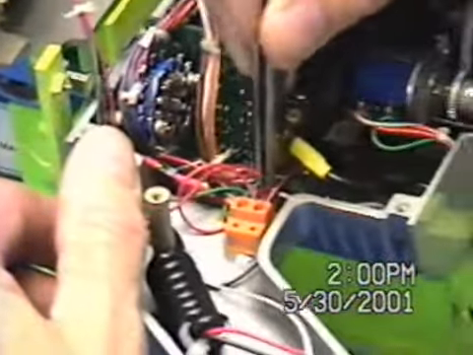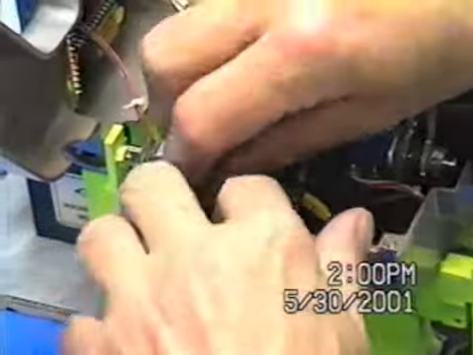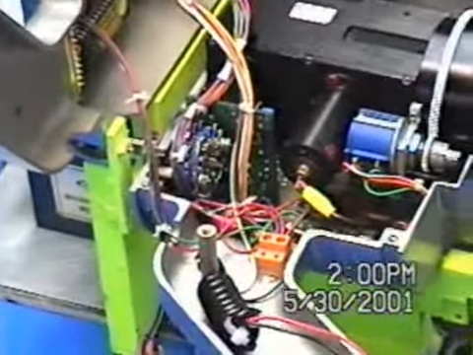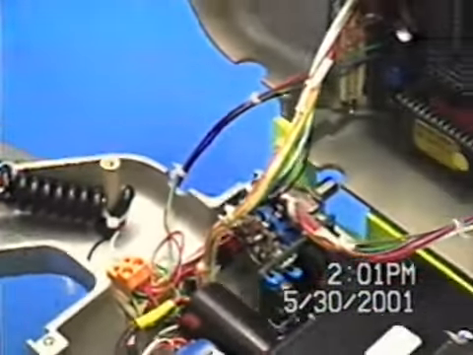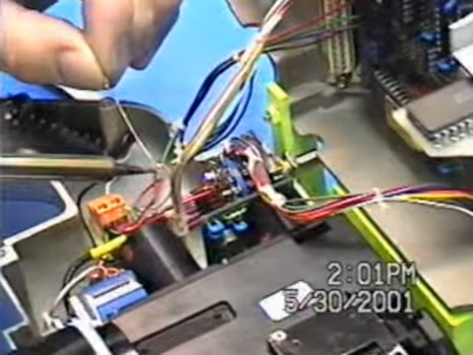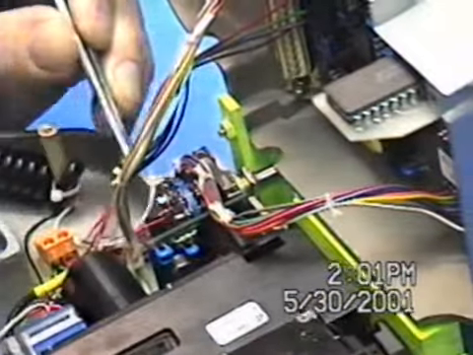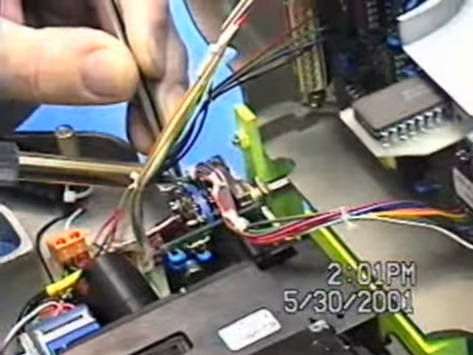Again, let's check. This is tight. Good. Okay. I've got to hit this white wire, put it all the way underneath here, onto this wiper arm. Okay. So while I'm moving, oh, this isn't tinned all the way down. Where is it? Put it behind here.